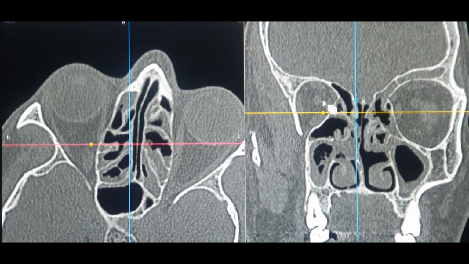If it is too far, then we have a grading system for that as well, called the Parsons ridge. The Parsons ridge is what we call the distance of the sphenoid attachment from the septum. It is classified as A, B, C, and D, depending upon the distance between the septum over here and the superior turbinate.